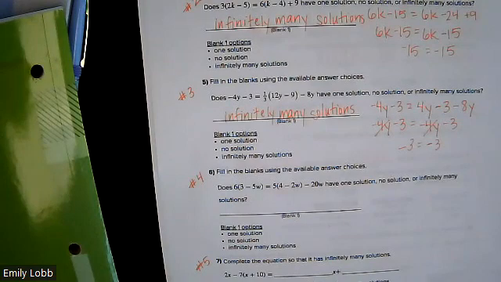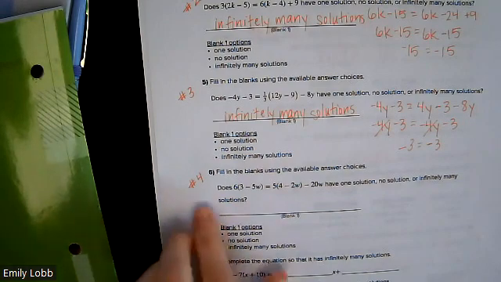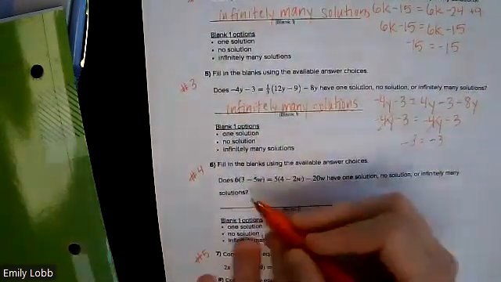All right, so the same thing. When we're trying to figure out, we've got to simplify both sides. Hopefully you guys have a lot of these done from yesterday, right? This is number 4 that we are supposed to do yesterday.